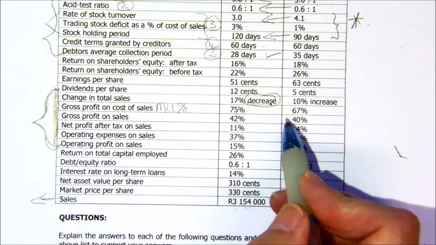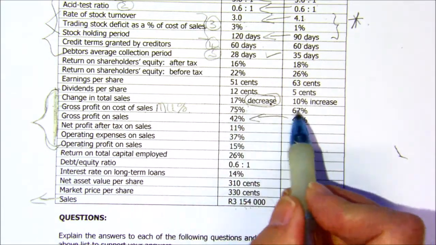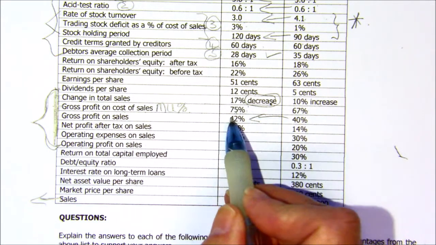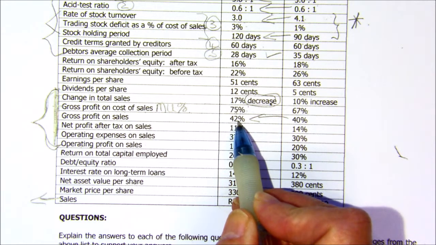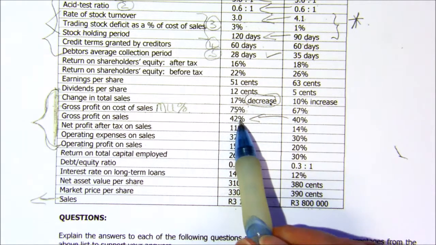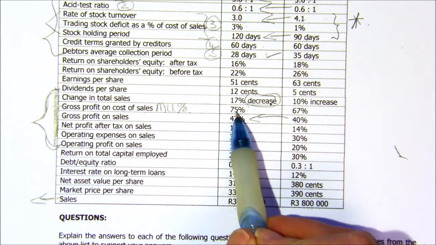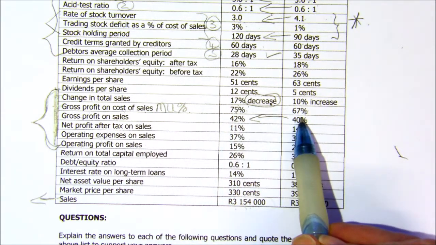Now, that is exactly what this is telling me. Because my markup has gone up, I am making in percentage form a higher gross profit. The gross profit is higher on each shoe sold this year than it was last year.